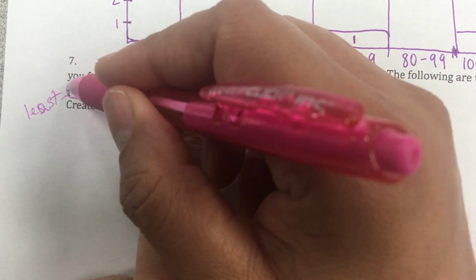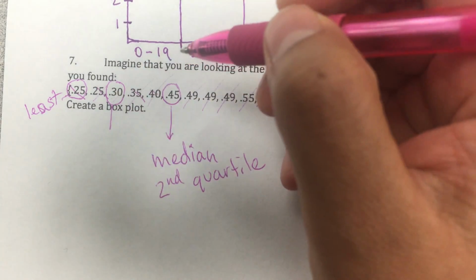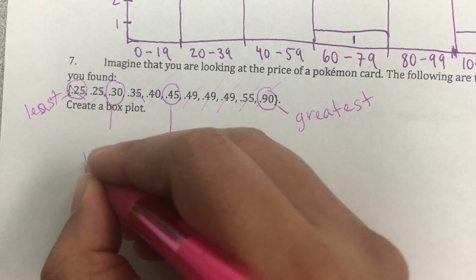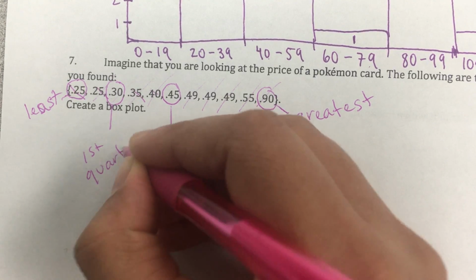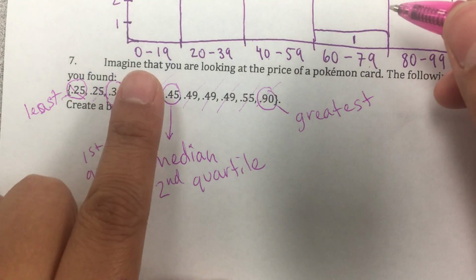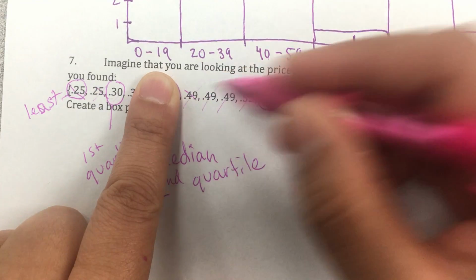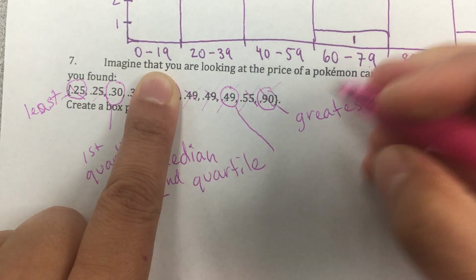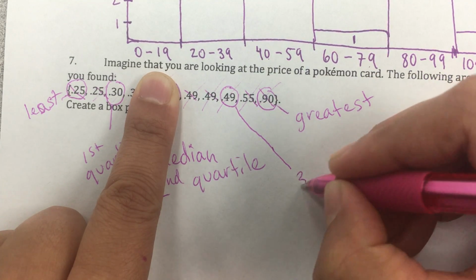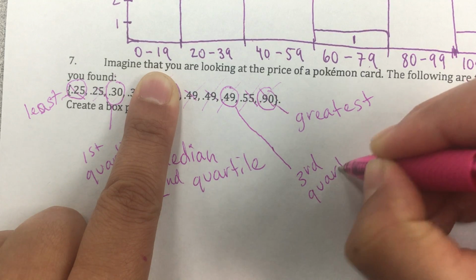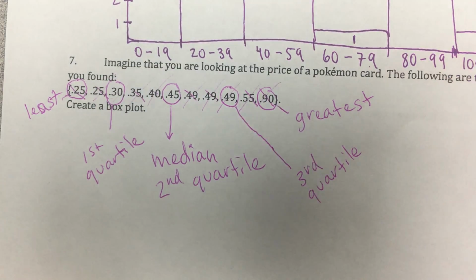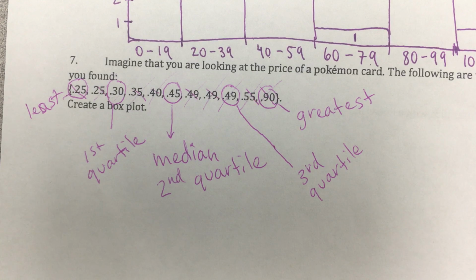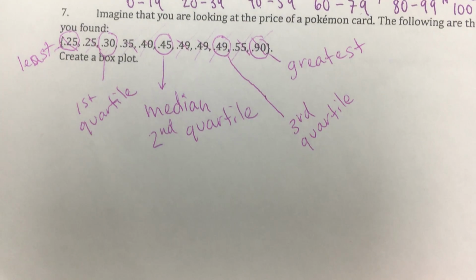In here, what you're gonna do, again, cross one from the left, one from the right, one from the left, one from the right, and in here the first quartile is gonna be 0.30. First quartile. Now in here, again, we cover that, and it's gonna be one from the left, one from the right, one from the left, one from the right, and 0.49 is the third quartile. Now we have all 5 pieces of information, okay, that we need for our graph.